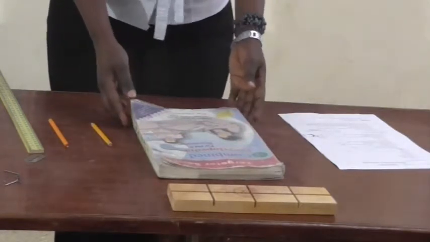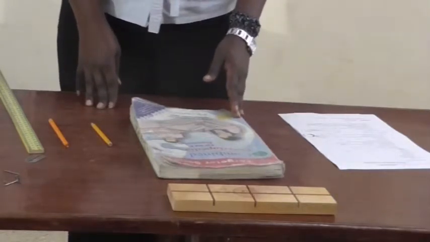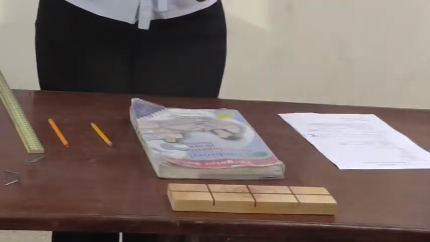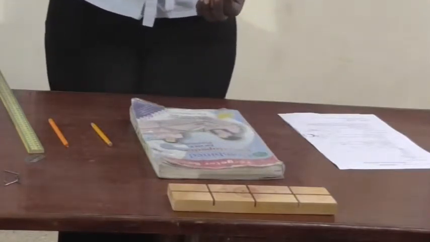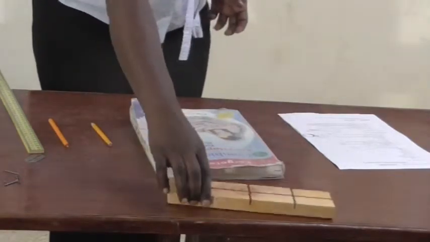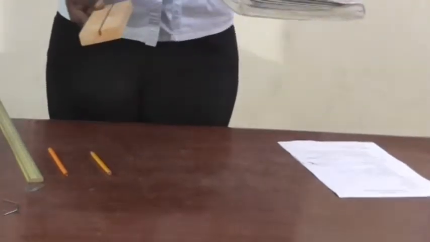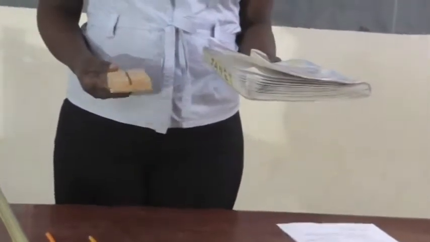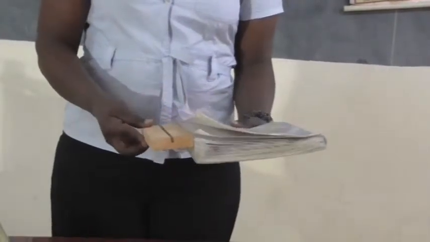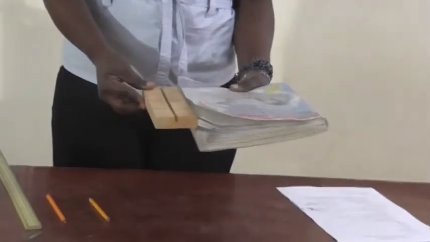If I compare my book with the piece of wood, they have different mass. What if I held them up at the same height, then I release them? Will anything happen? Let me try. The book is heavier than the piece of wood. But what if I release them from the same height? What will happen?